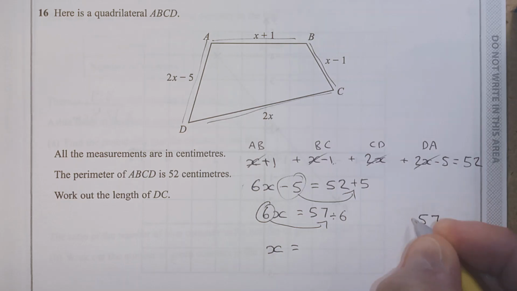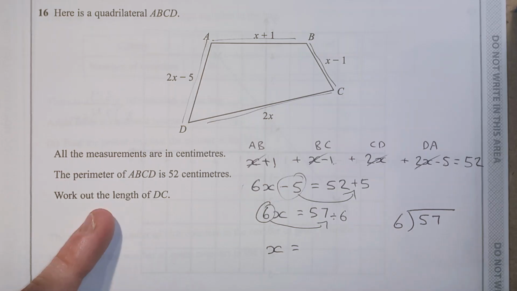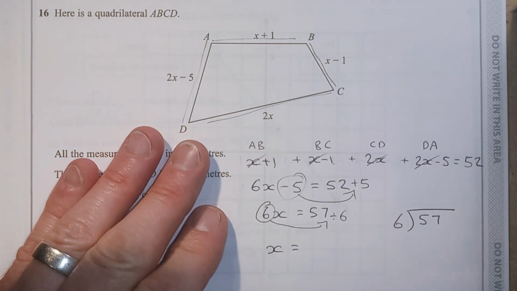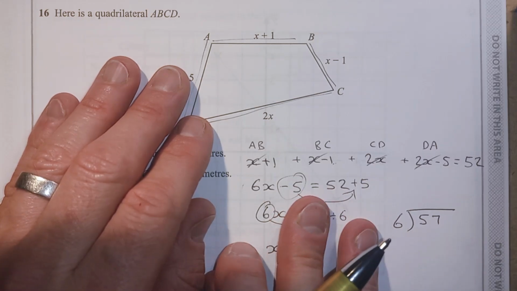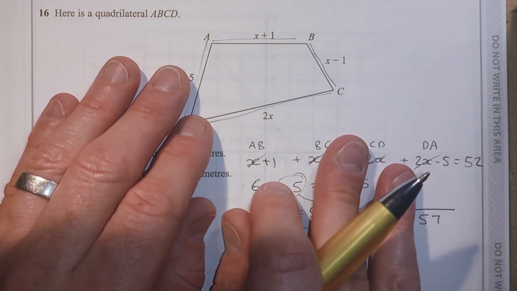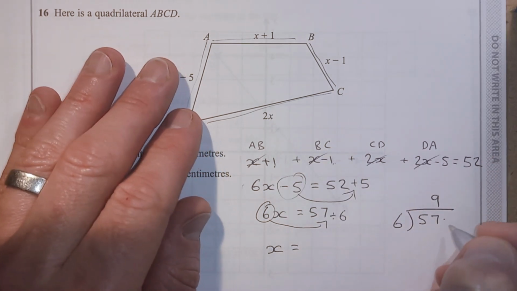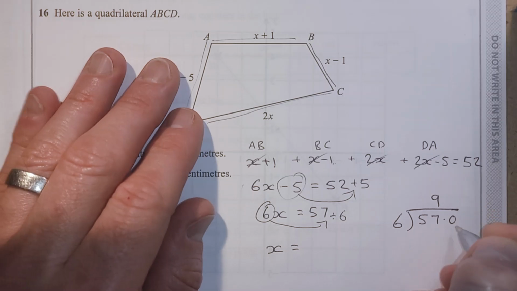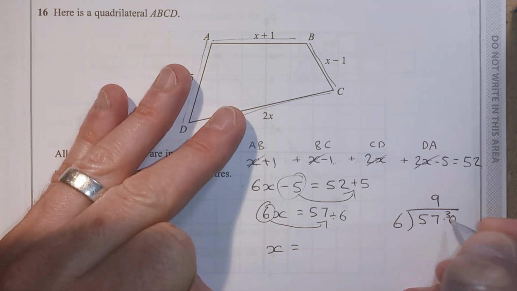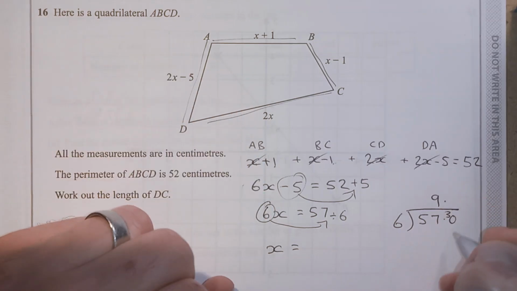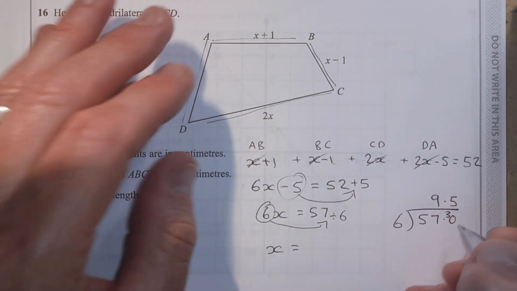Well, 6 into 57: 6, 12, 18, 24, 30, 36, 42, 48, 54. 60 would be too many, but 54 is 9 times. And we're going to put a .0 so we've got somewhere to put our remainder. So it's 54, 55, 56, 57, so the remainder is 3. And 6 into 30: 6, 12, 18, 24, 30, that's 5.